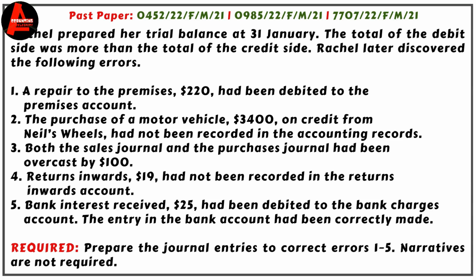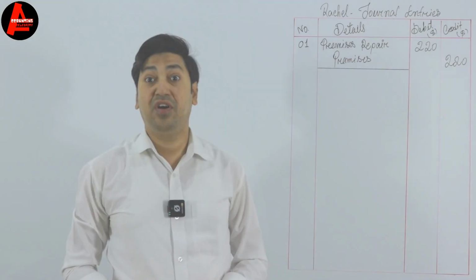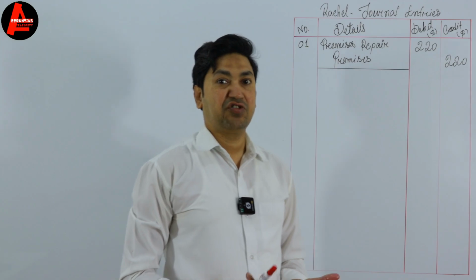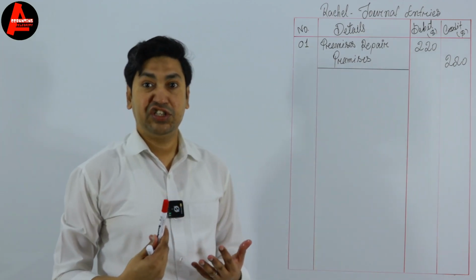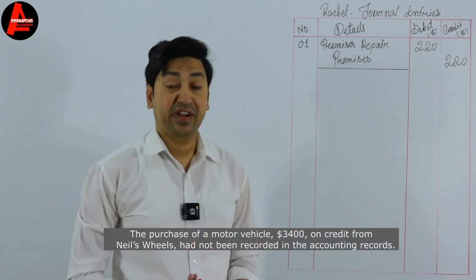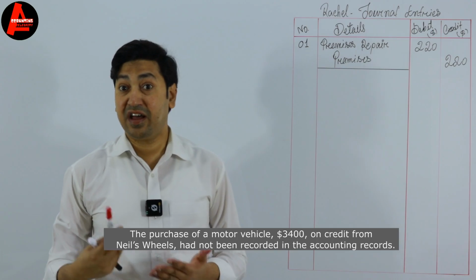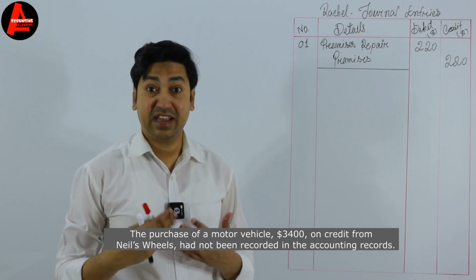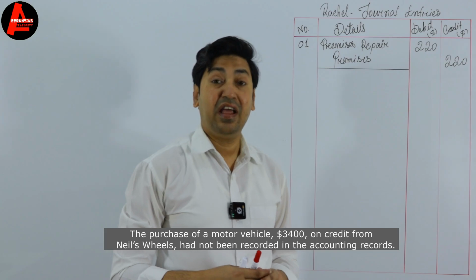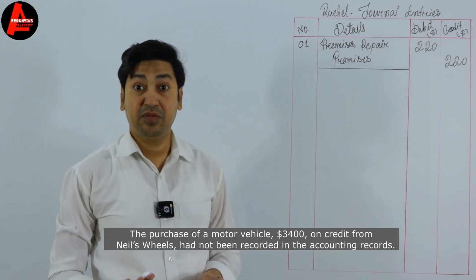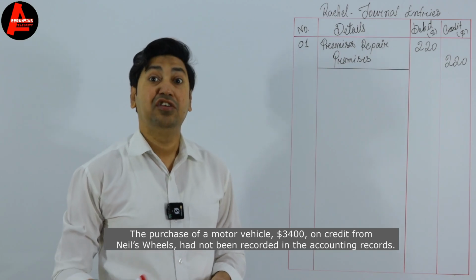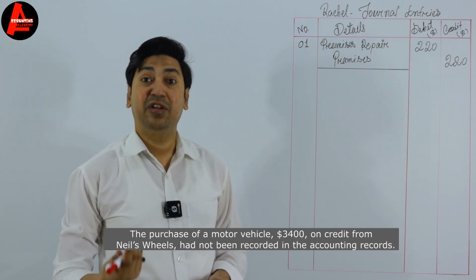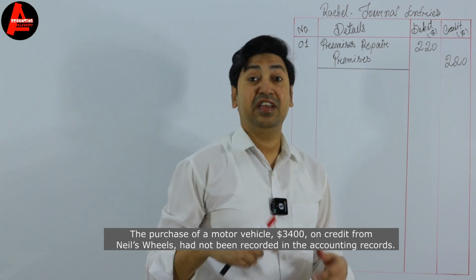Okay, great. Our second transaction is the purchase of a motor vehicle, $3,400, on credit from Neil's Motors, had not been recorded in the accounting records. So it is an error of omission. This transaction is completely omitted from the books of account. So for this transaction now we will write a normal journal. Here a motor vehicle has been purchased. Motor vehicles are a non-current asset. When a non-current asset is purchased, the non-current asset will be increased. In this case the non-current asset will be debited. And this purchase is made on credit, credit from Neil's Motors, the supplier. So here the supplier account will be credited, because the supplier is our liability, and liability will be increased. When liability is increasing, it will be credited.